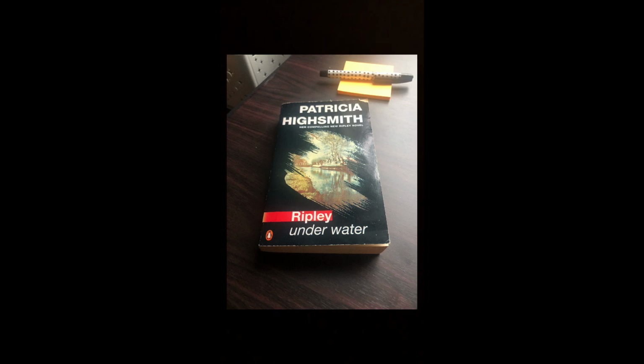However, I'm happy to say that although the lack of plot is definitely a feature of Ripley Underwater, the novel as a whole is one I enjoyed, largely because of the Pritchards, who are a couple of the most fascinatingly repulsive and pathological characters that Highsmith ever created.